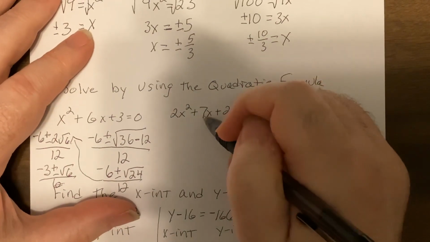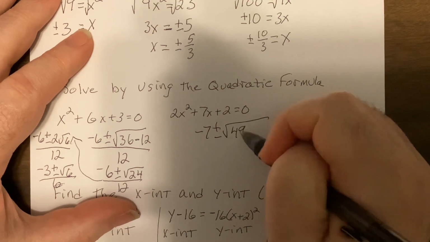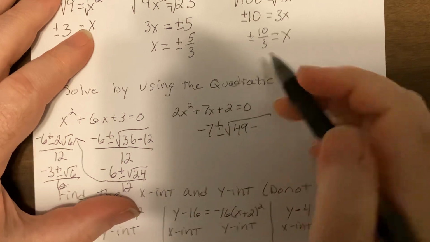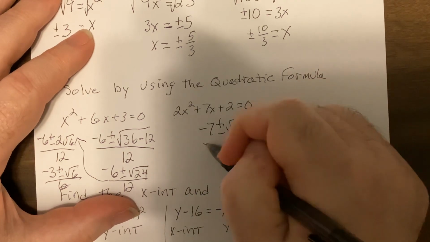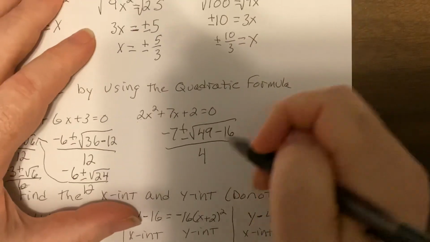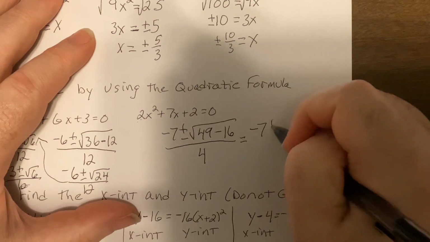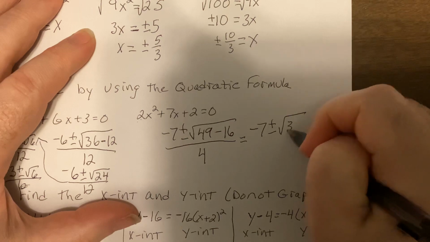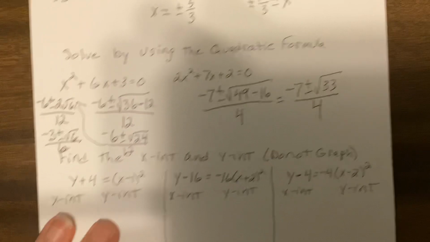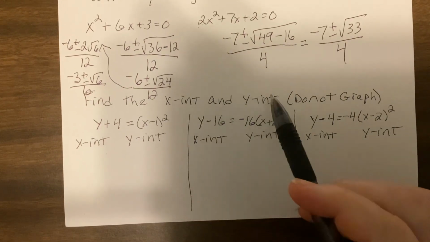So this one, negative 7 plus or minus the square root of 49, that's 7 squared, minus 4 times 2 is 16, all over 2a. That even hurt my ears. So it's negative 7 plus or minus the square root of 33 over 4. Can't simplify 33.